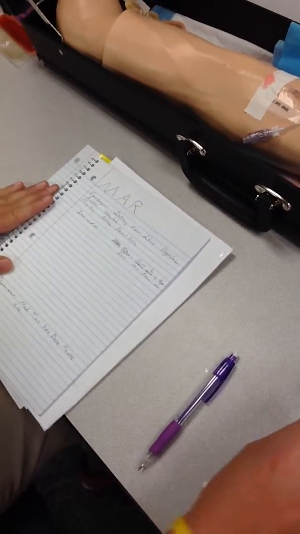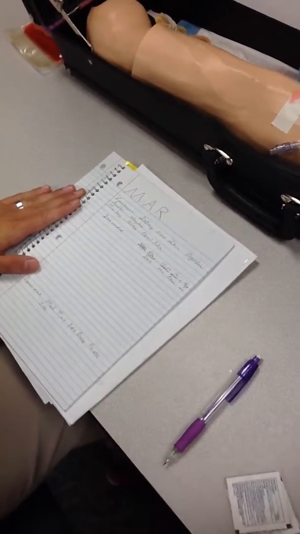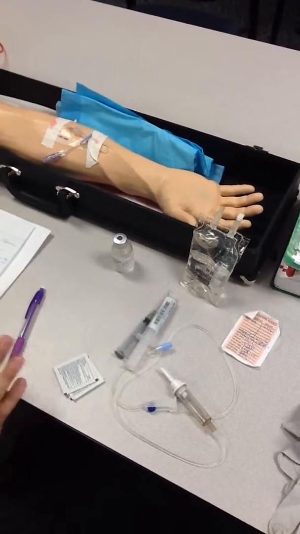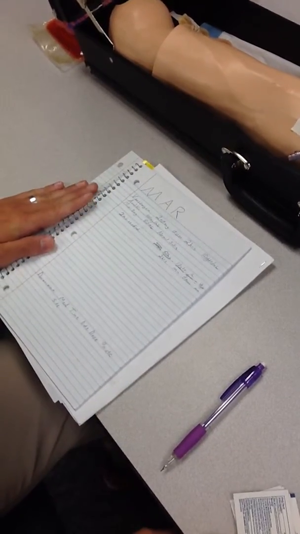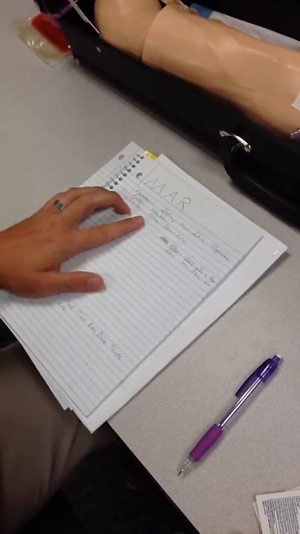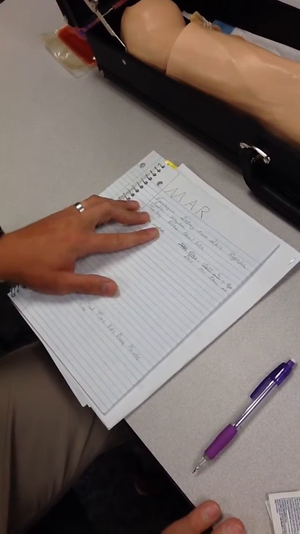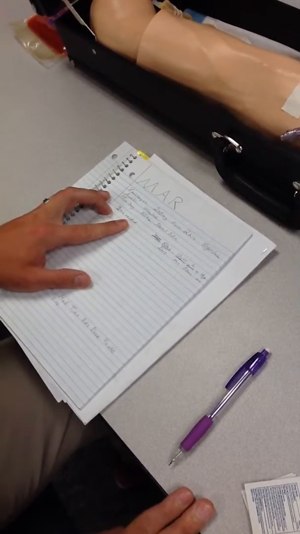My MAR calls for 200 milligrams of vancomycin administered over 2 hours. We will be using a Minibag, which is a 50 milliliter sterile normal saline solution that we'll inject the vancomycin into. It's available in 100 milligrams per milliliter, so we need 200 milligrams, so we will be taking 2 milliliters of vancomycin today.